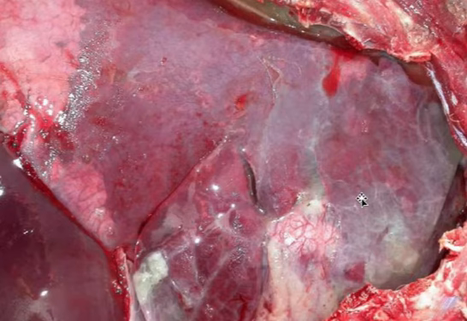And mannheimiosis in small ruminants really is not terribly different than it is in cattle. So I'm not going to spend a whole lot of time. You would expect very much of a similar gross appearance as we see here.